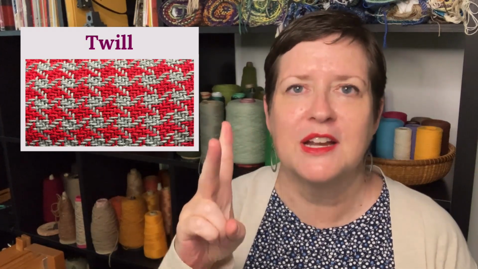You need 2 contrasting colors to create the look that you're after. Specifically in houndstooth and in pinwheels. Those are the ones that I really love. There's lots of others, but those are the ones that I would recommend if you want to play with twill and 2 shuttles, houndstooth and pinwheels. That's the way to go.